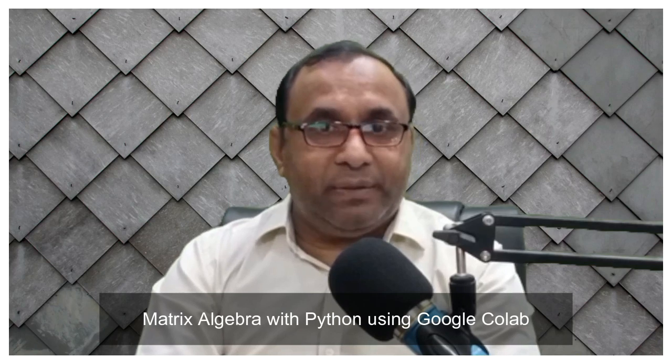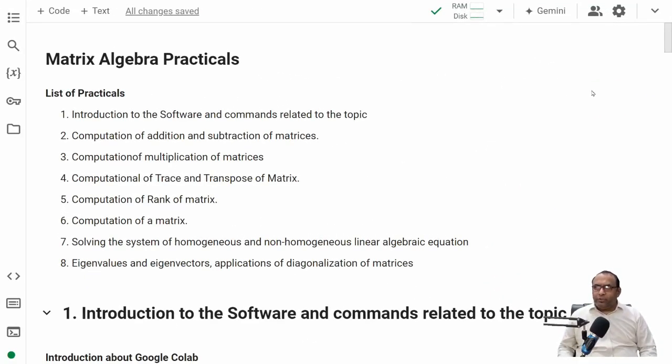Matrix algebra with Google Colab for Python enables users to perform efficient matrix operations using Python libraries like NumPy, SymPy, Matplotlib, and SciPy. Google Colab provides a free cloud-based environment for executing Python code, making it easy to explore matrix algebra concepts such as matrix addition, subtraction, multiplication, inversion, and eigenvalues, eigenvectors. This setup is ideal for learning and applying matrix operations in real time without local installation requirements. So let's start with the topic of matrix algebra practicals.